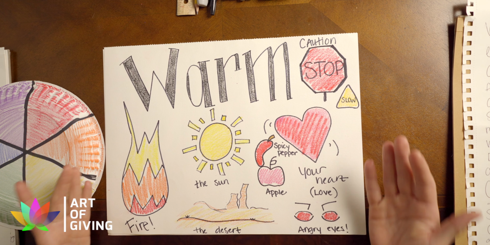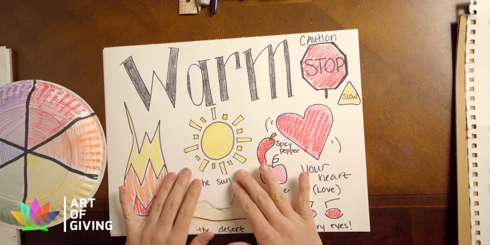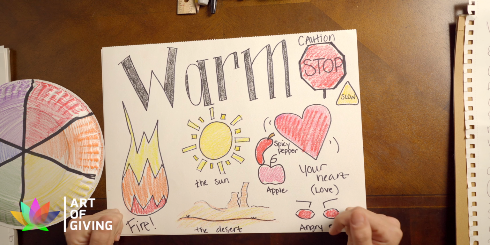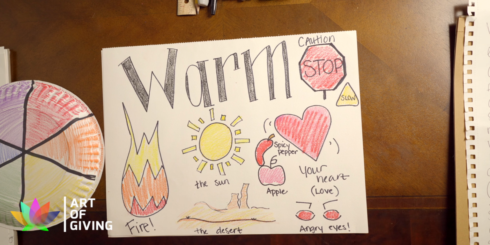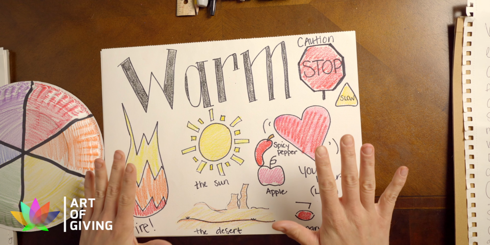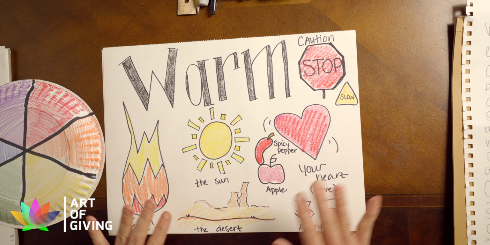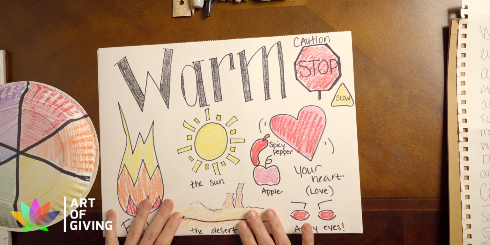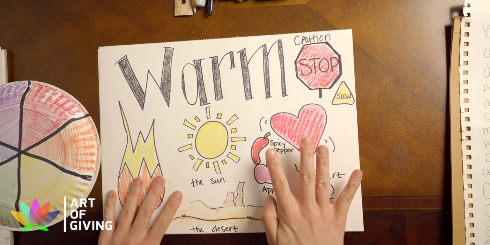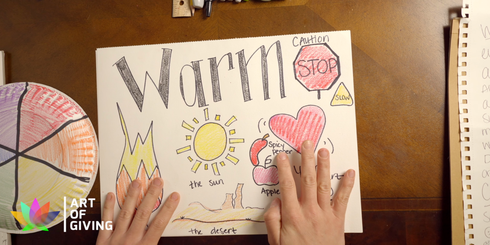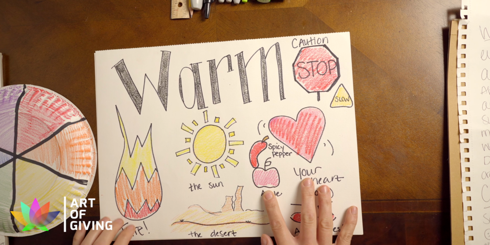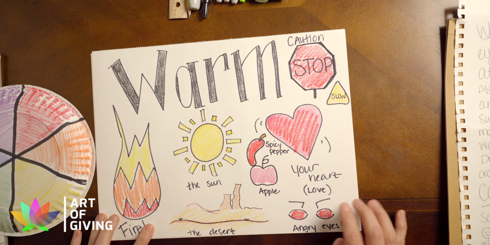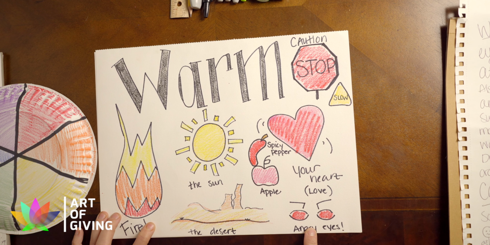It can also make you feel warm, like going out into the sun after it's been not so nice for a couple of days. You feel the warmth and the comfort from the sun, and it feels so nice, and you feel all the energy. Or in the desert, where there's the nice hot sand, and you can see some of the mountains with all of the reds and oranges and yellows. A warm heart, a spicy pepper or some salsa, a nice red apple, some fire, that's definitely warm, and some angry eyes.